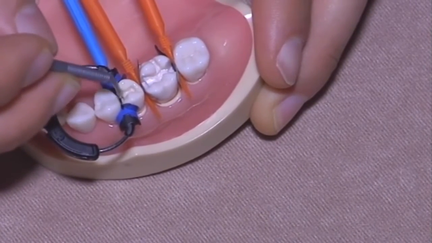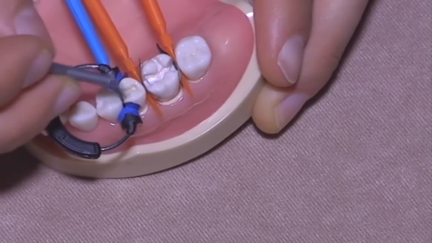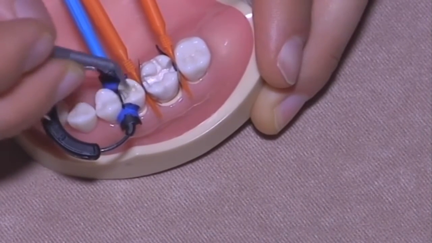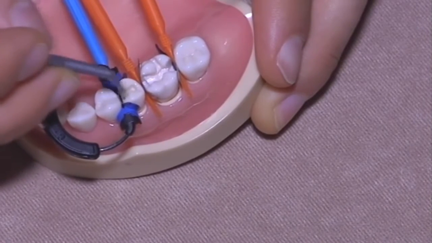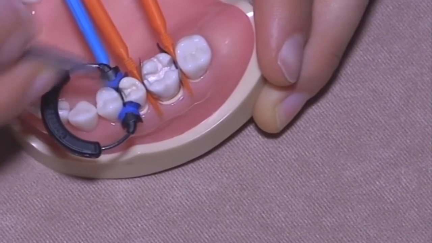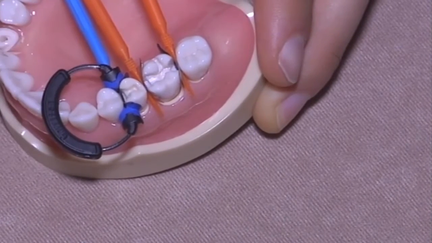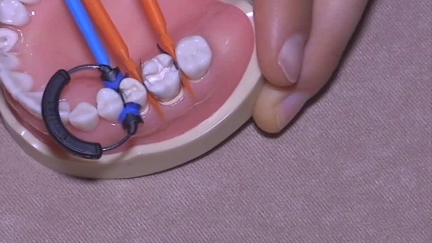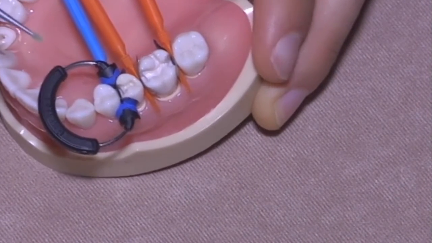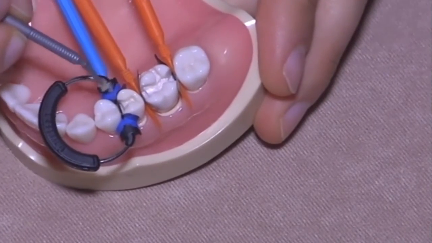It's better to waste 10 seconds more on this step instead of performing the restoration again because the patient is in pain or you have infiltrations. So in this case, you apply your bonding, then you dry it with air. I can blow. Don't do that, really, please.